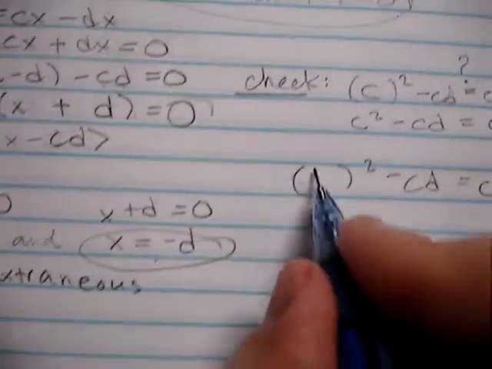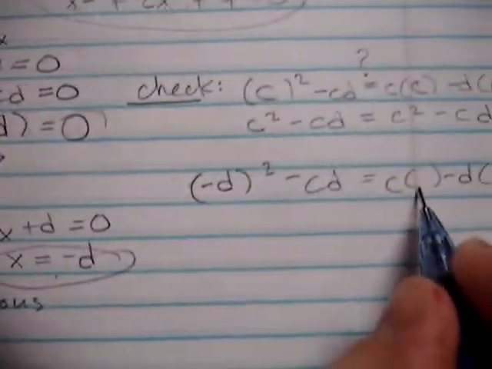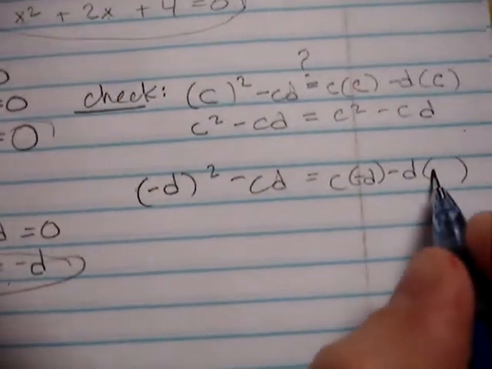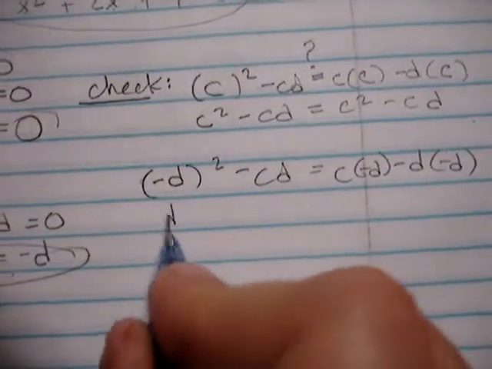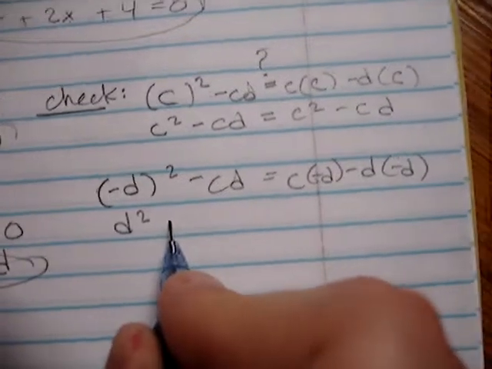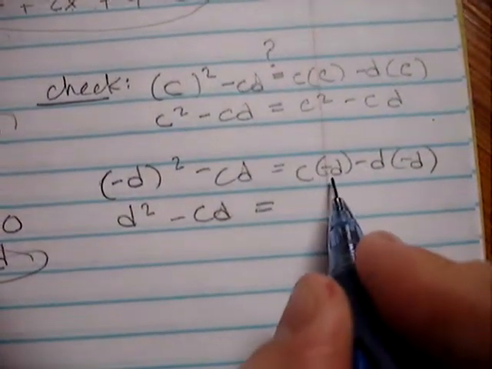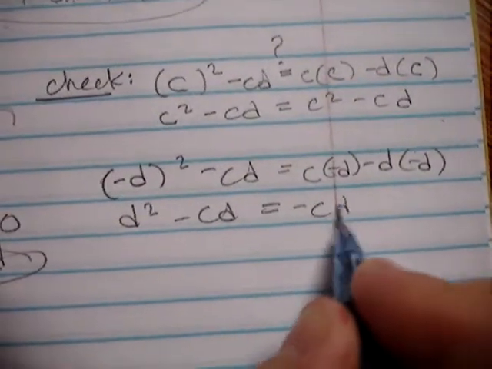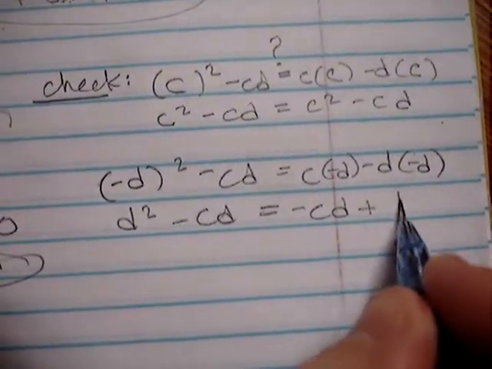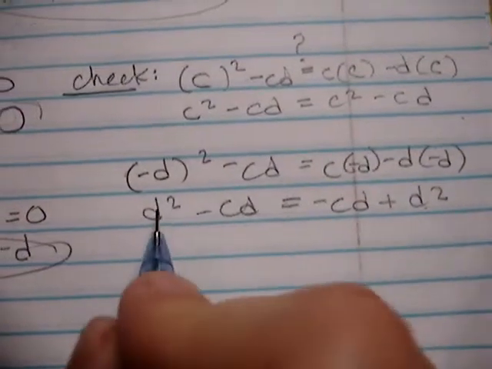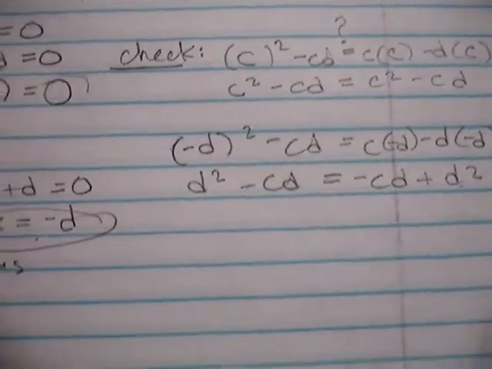Let's see if this one's extraneous. Plug in a negative d wherever there was an x. Okay, so negative d squared is just d squared. Minus cd equals negative cd plus d squared. And again, very same, it equals. Alright, that's problem 3. Alright, let's try to do problem 4.